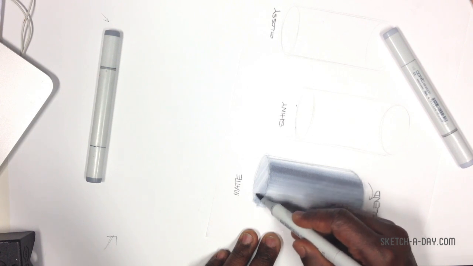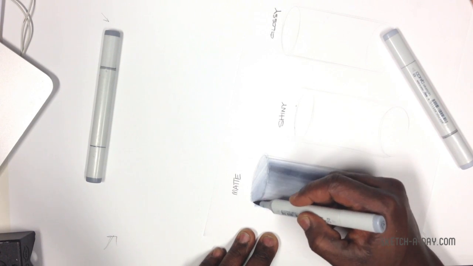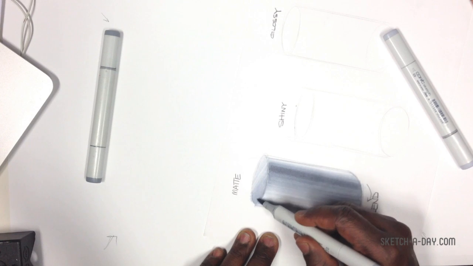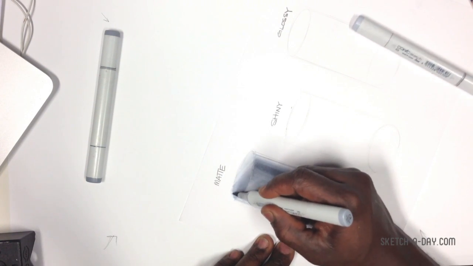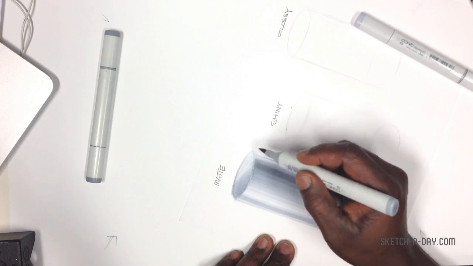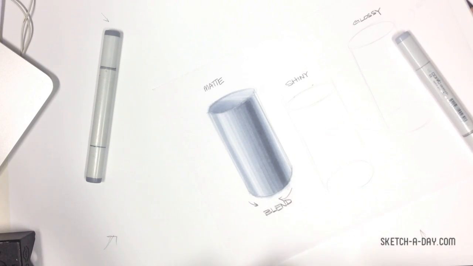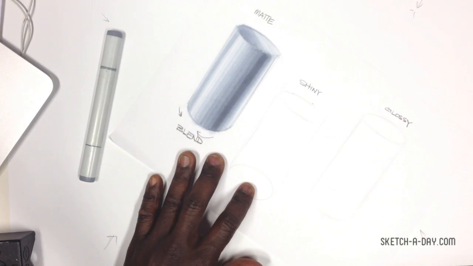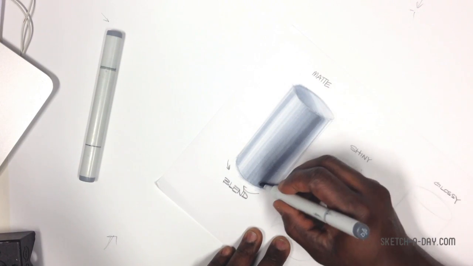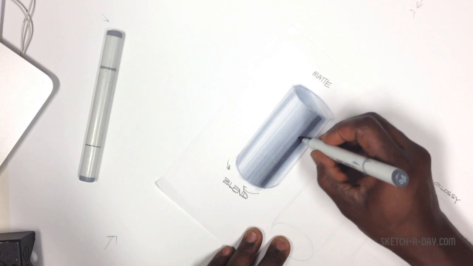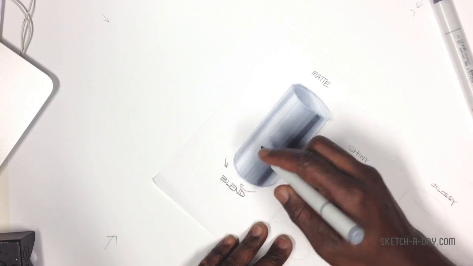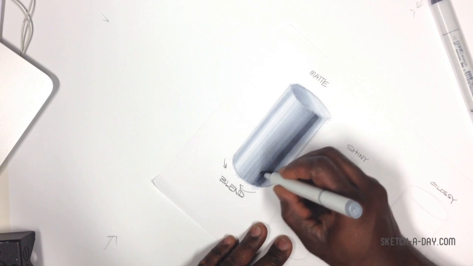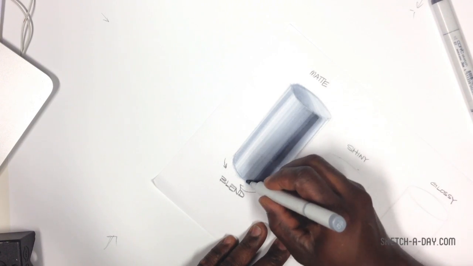On the top surface, I'm blending a little bit of C3 and C4 marker, and again setting up some contrast on that highlight side of my cylinder. It's a little counterintuitive, but setting up some contrast here so that it will appear as though that top surface is changing direction from the direction that my wrapped or round surface on the cylinder is oriented.